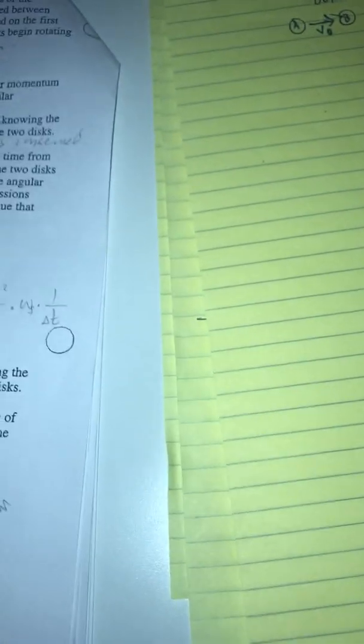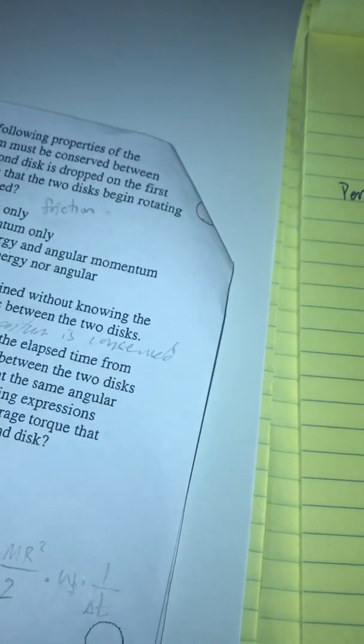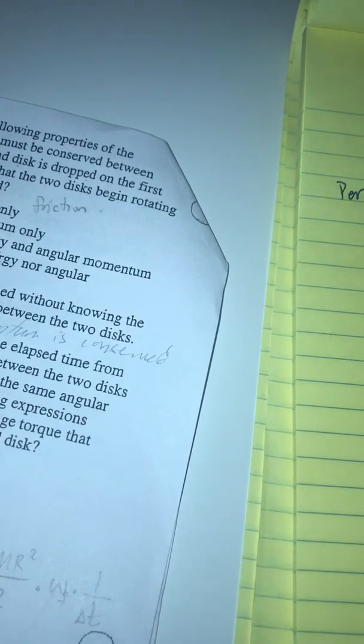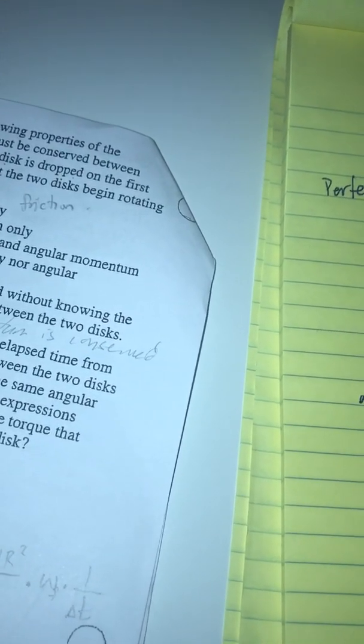And now we're just going to go over conservation of momentum and angular momentum. The equation for angular momentum is L equals I times omega. Okay, this is angular momentum.